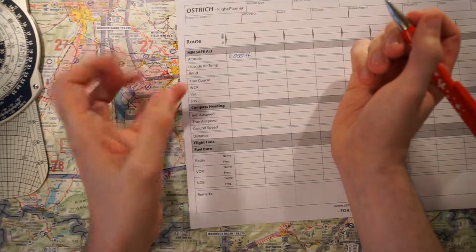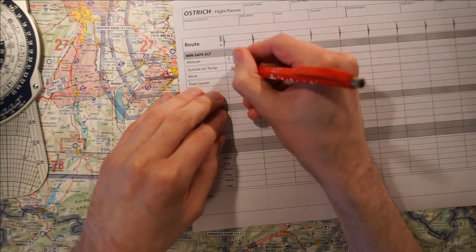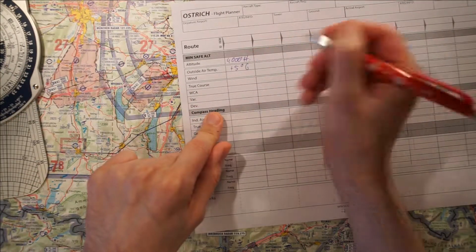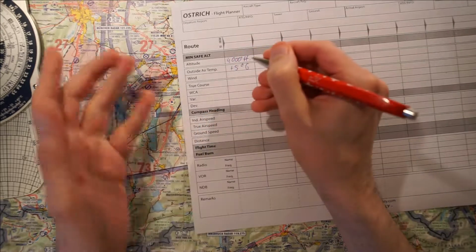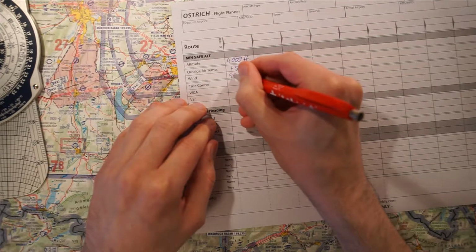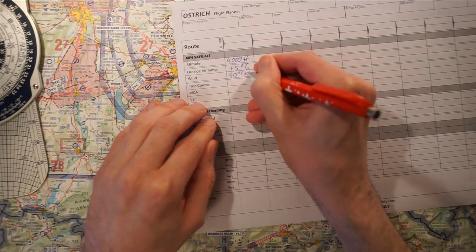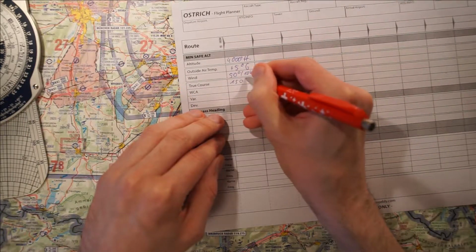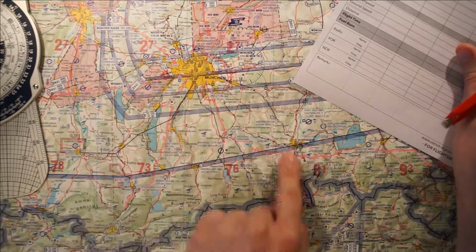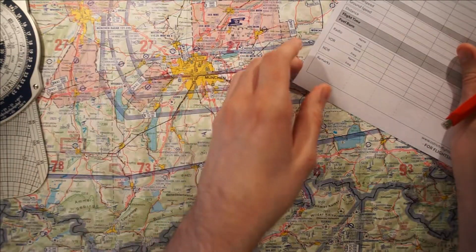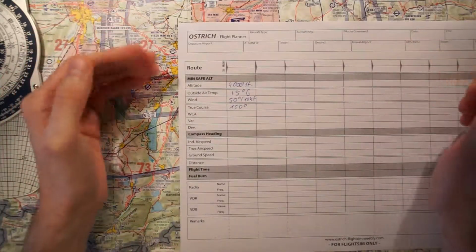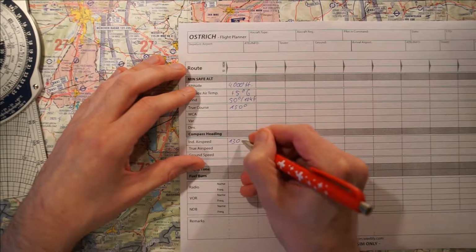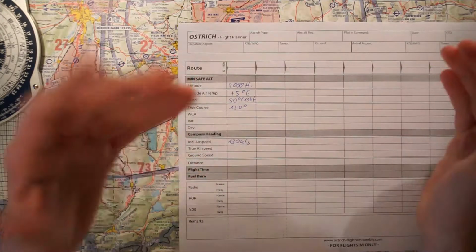Our outside air temperature, let's say it's plus 5 degrees. Our wind is coming from the northeast, let's say 50 degrees at 10 knots. Our true course, as I said, will be 150 degrees to stay on this radial. And then our indicated airspeed is 130 knots. And the rest we have to calculate.